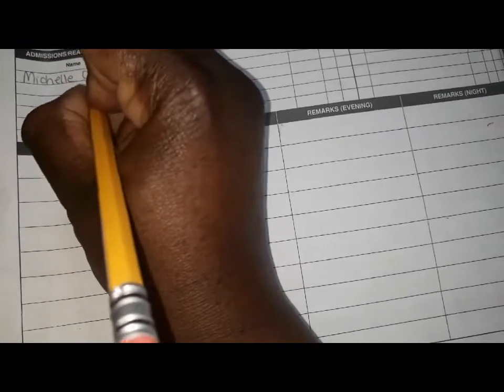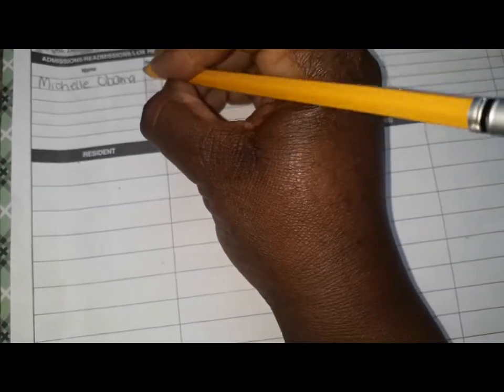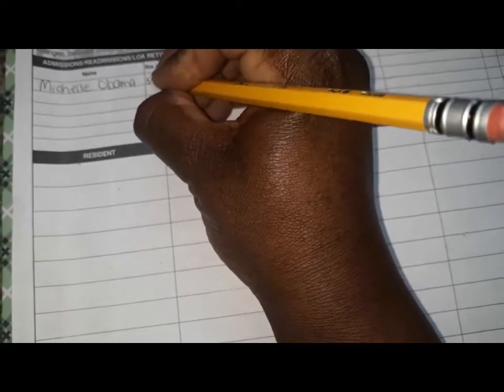So here, we're going to say our patient, Michelle Obama, she's one of our new residents, okay, and she's going to be in assisted living, in room 530, okay.